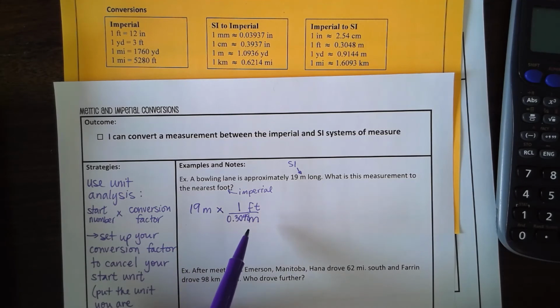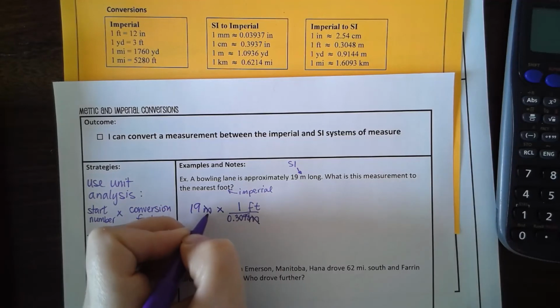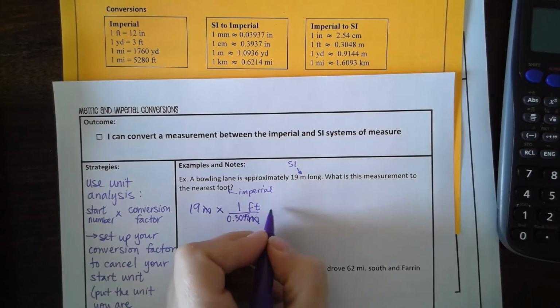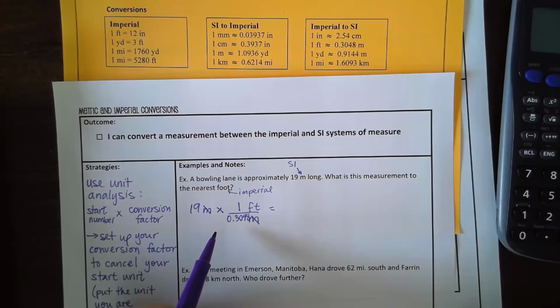Because these things are equal, right? They actually, as a fraction, equal 1. But what's really awesome here is our meters cancel, because we have meters over meters. So our meters cancel and we're left with feet, and that's exactly what we want. And what we have left tells us what to do in our calculator.